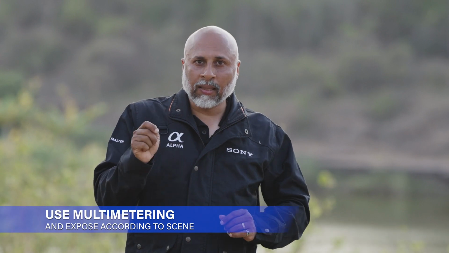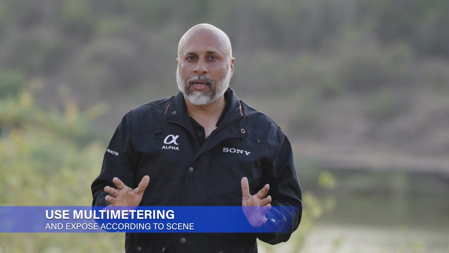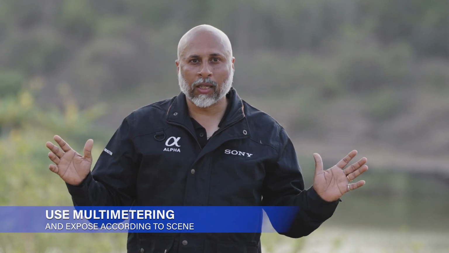The reason being, the camera exposes everything as a medium tonality. So my recommendation is to go with multimetering, and then based on the overall average tonality, overexpose or underexpose to get that perfect exposure.